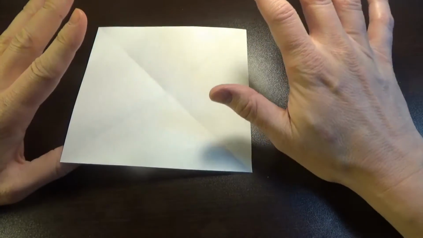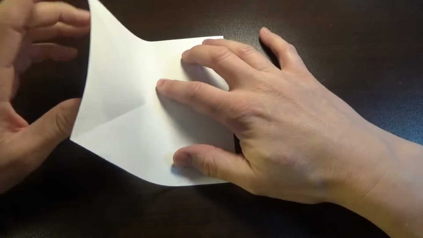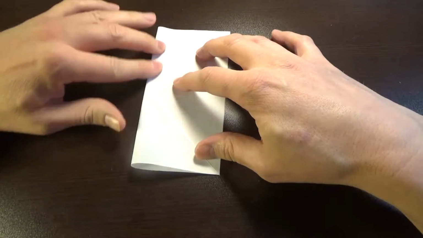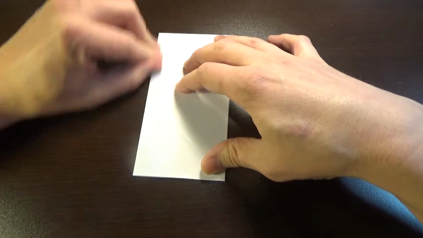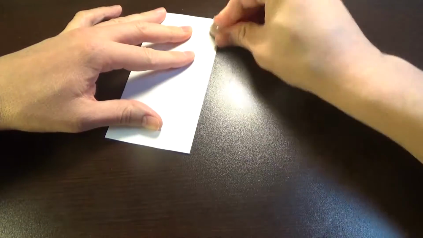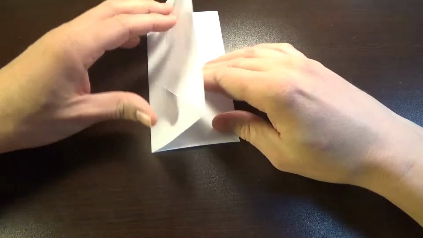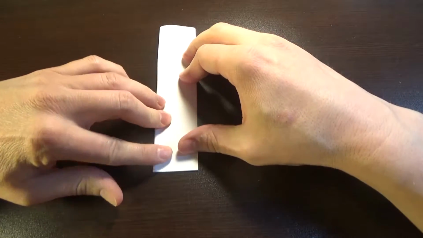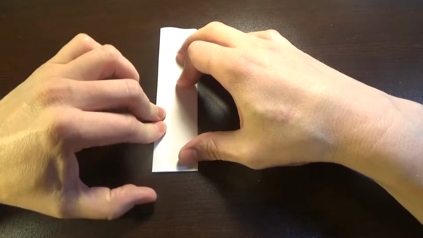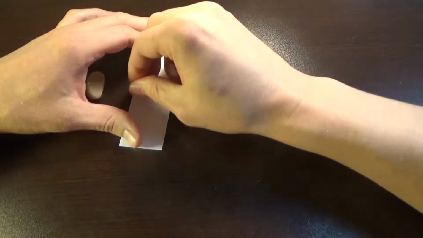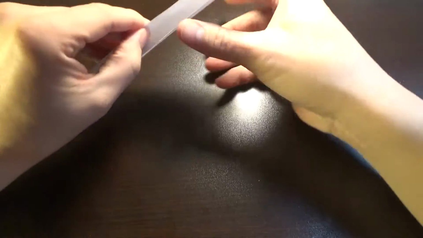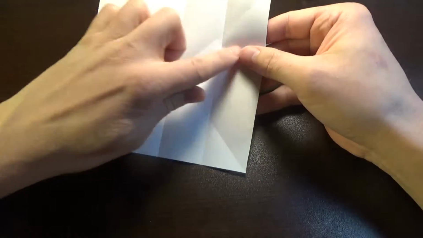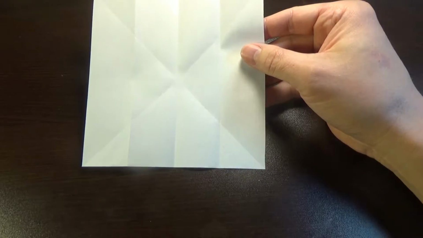So it's a very simple experiment. You can do it anywhere. First thing you want to do is take a piece of paper and divide it into fourths. Alright, so you have 4 equal divisions.